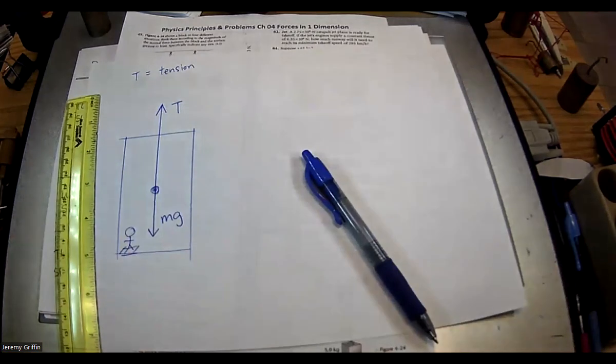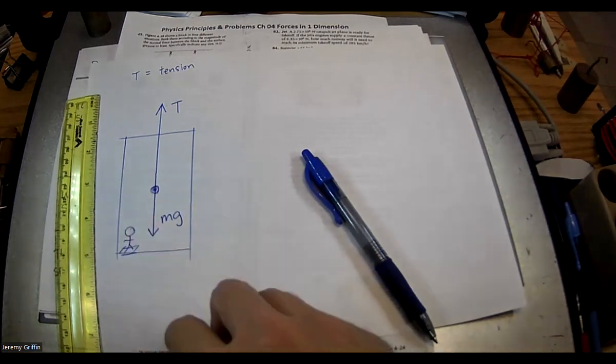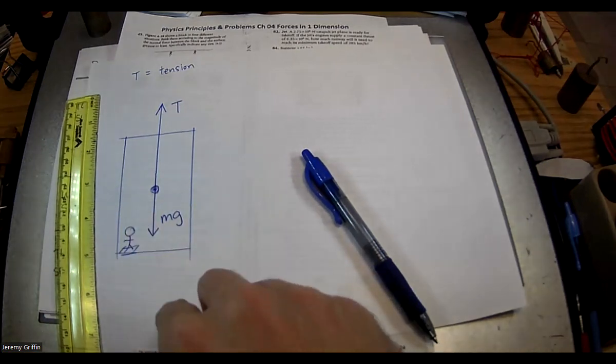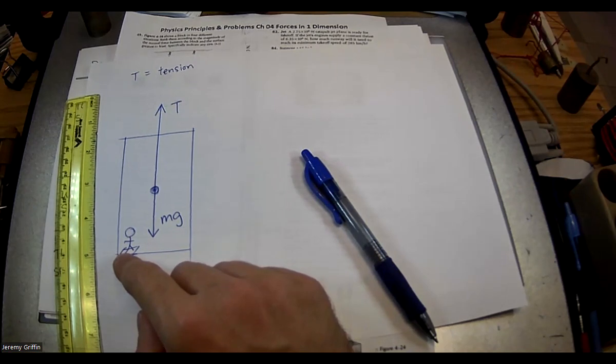Now, if I had a bathroom scale in this room and you step on the scale, wouldn't your weight down and the normal force up be balanced out, so they're the same? Right? So the scale is just going to read your weight. But what if you take that scale inside an elevator and the elevator starts accelerating? Do you think the scale is going to change its reading? Yeah, because the scale is really telling you the normal force. That's really what it's saying, right?